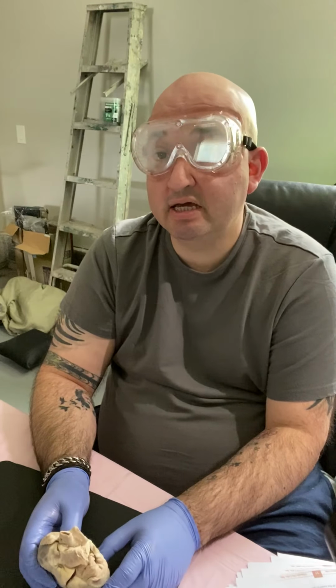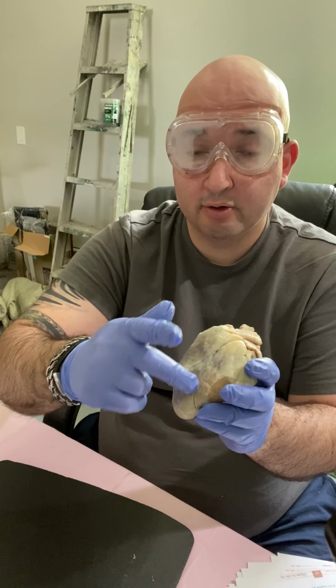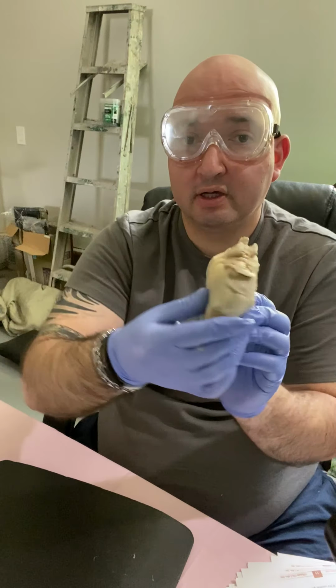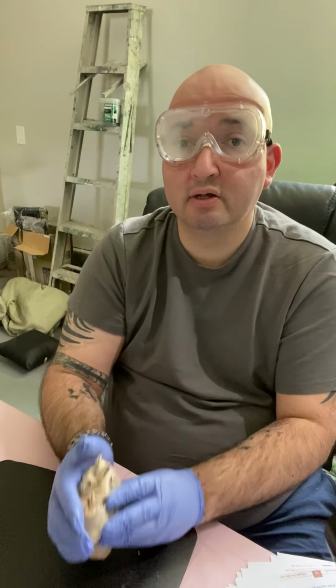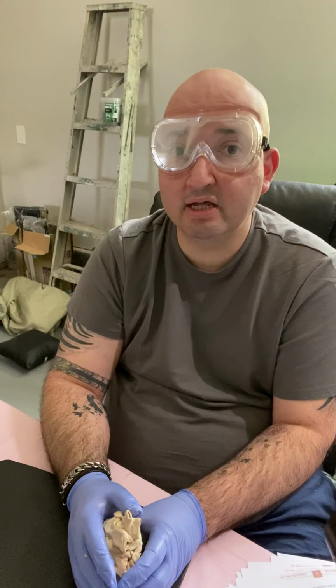Next up is the interventricular sulcus, or the interventricular sulci, which are here and here, on the anterior and posterior. These are interventricular because they're in between the ventricles, and they are fat-filled grooves that contain blood vessels.